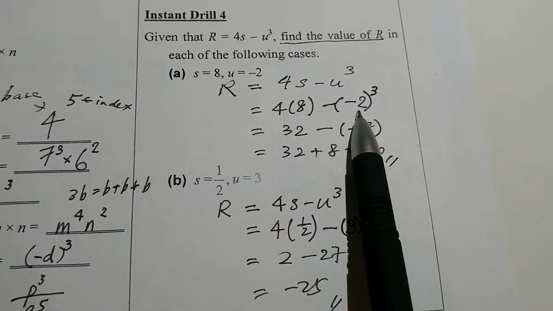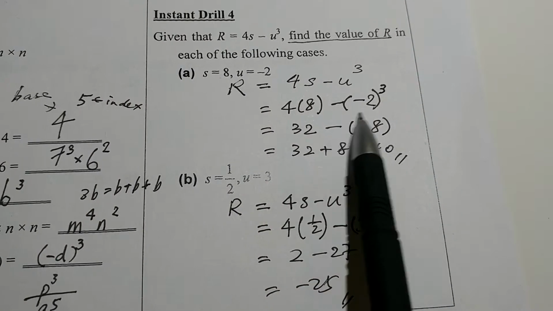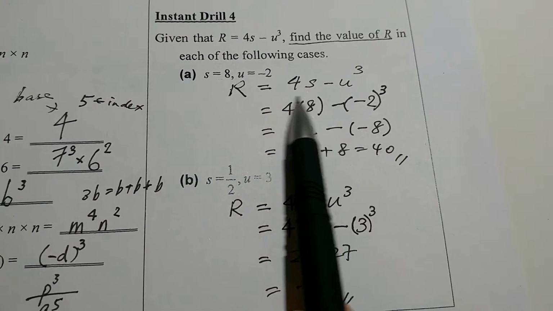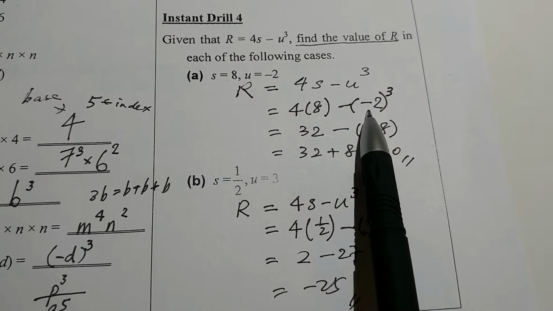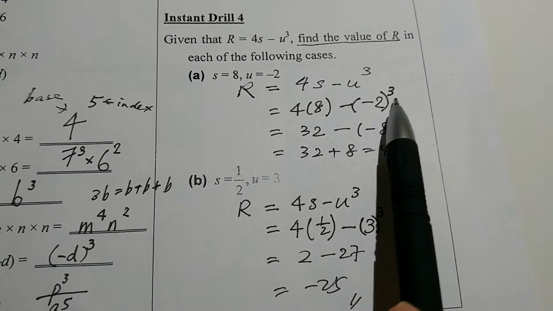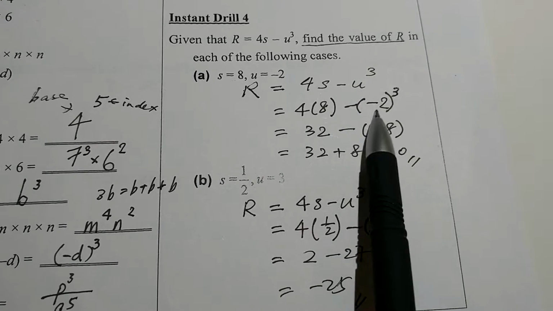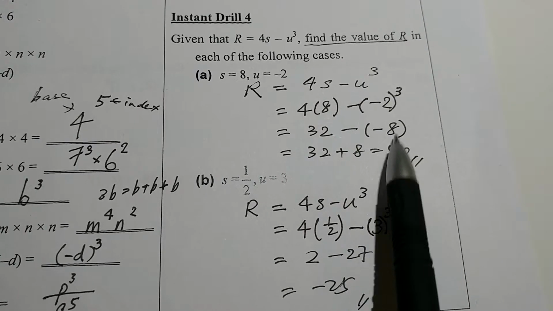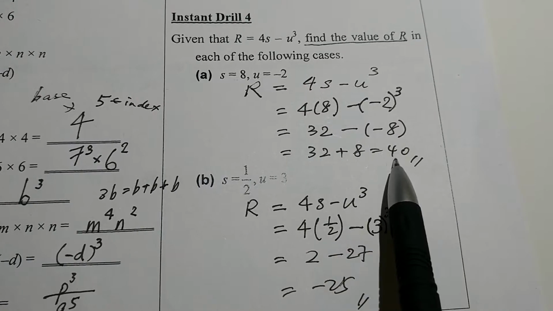Remember, there is a bracket. So there are two terms minus together. We have to calculate each term first. It is 32, and for this one, calculate negative 2 in brackets, with power 3. That is minus 8. So altogether it is 32 plus 8, that is 40.